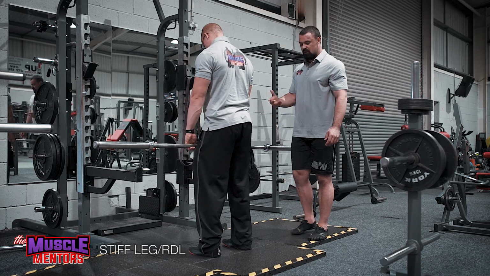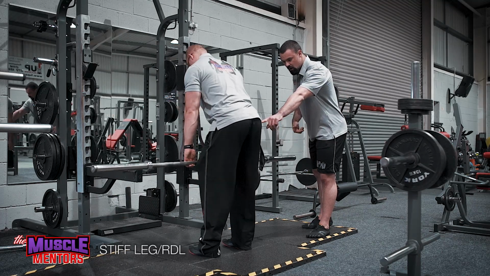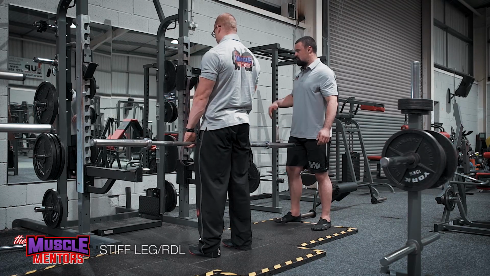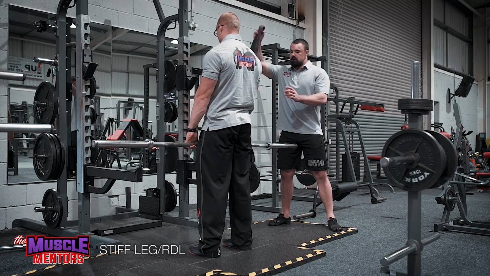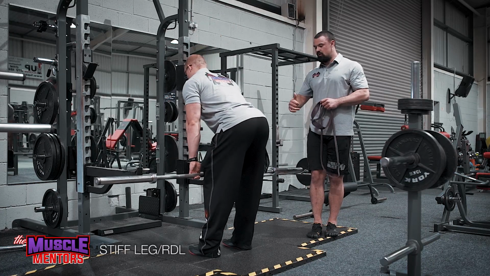Now, this exercise for the glutes is great through mid-range and lengthened range here. We're not going to get a lot when that hip gets closer to the bar. So what we can do here, and you'll see this in a lot of programs, is as Luke lengthens the glute, pushing the hips back, we've got a lot of load.